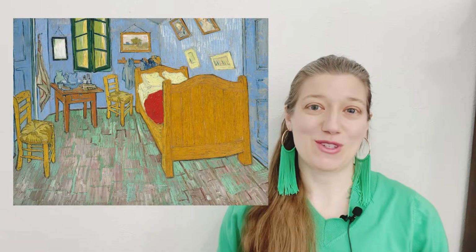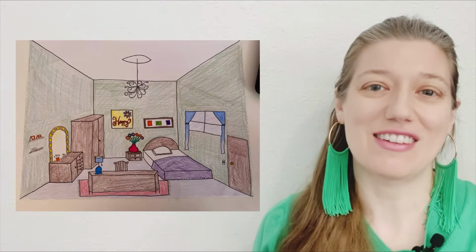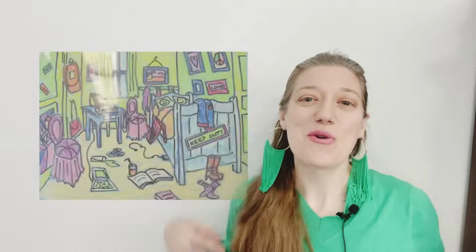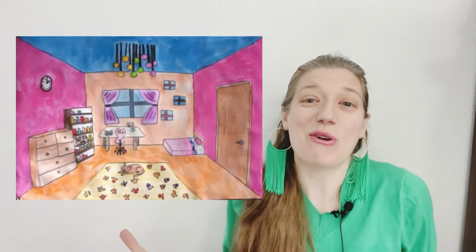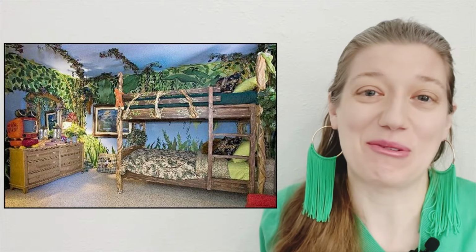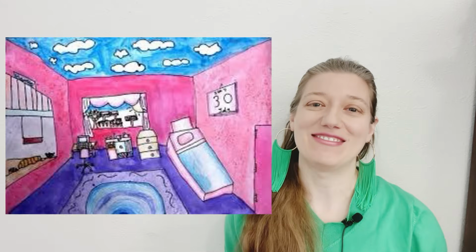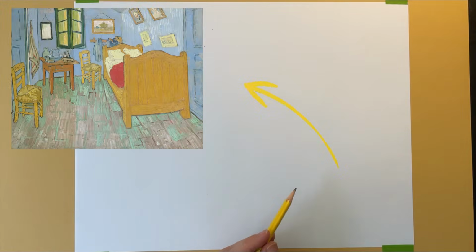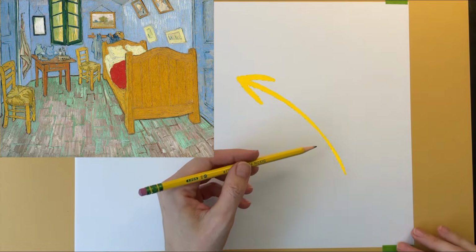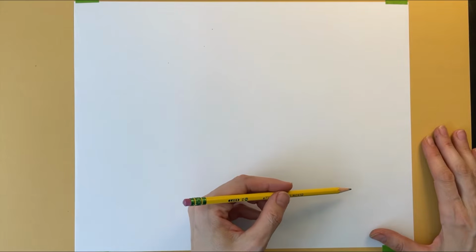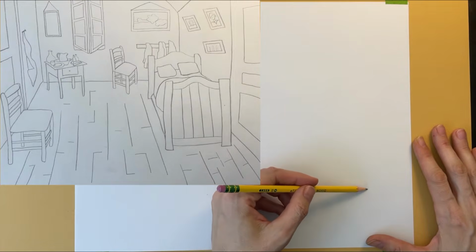As you draw Van Gogh's bedroom, feel free to personalize it and make it your own. Perhaps you want to add things from your own bedroom or things that you wish you had in your bedroom. Please feel free to use your imagination and have fun. And if you just want to try to make an exact copy of Van Gogh's bedroom, that's great too. That's what I'm going to try to do.